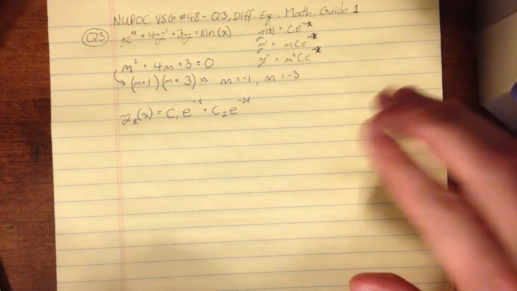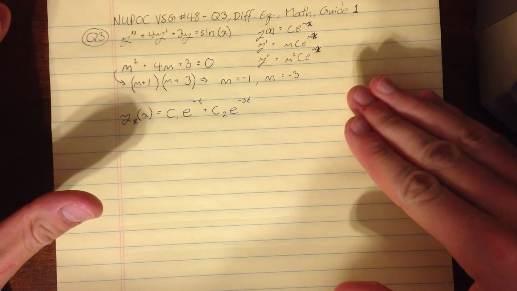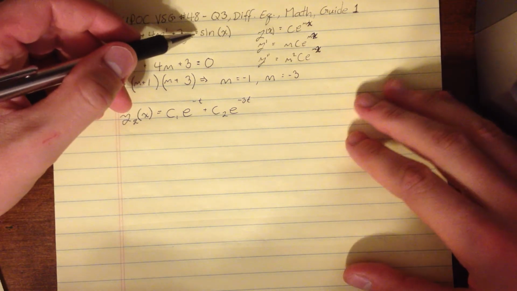Very good. So now let's go ahead and find the particular solution, the solution to the non-homogeneous equation.